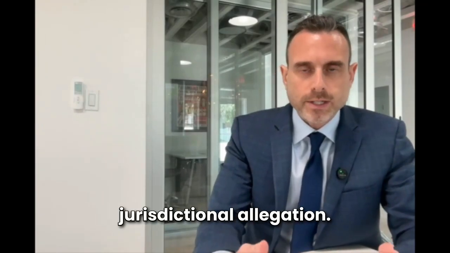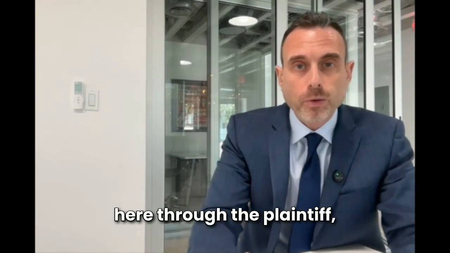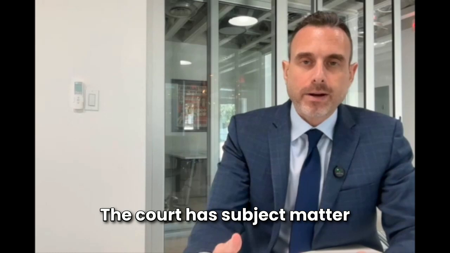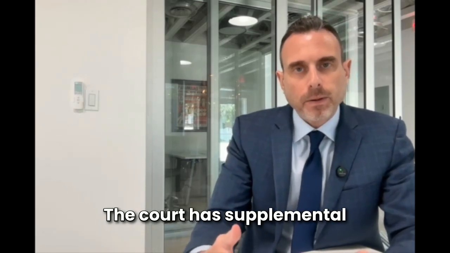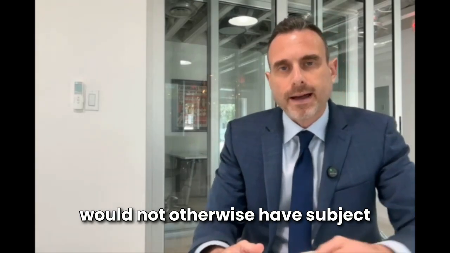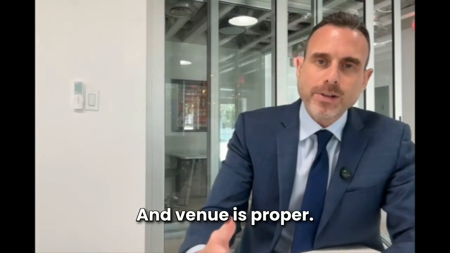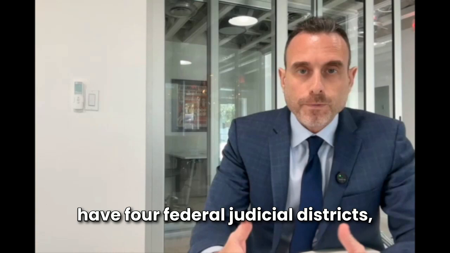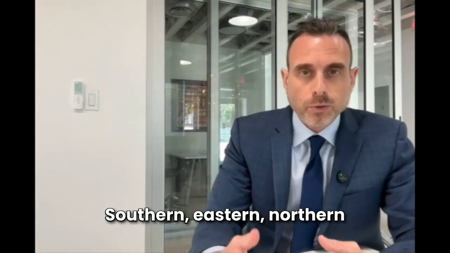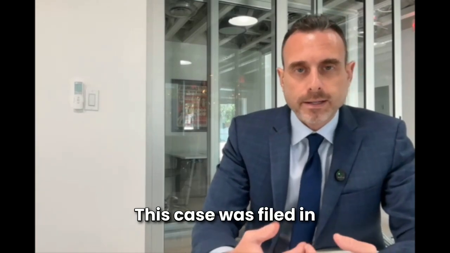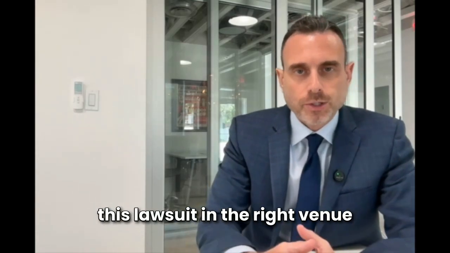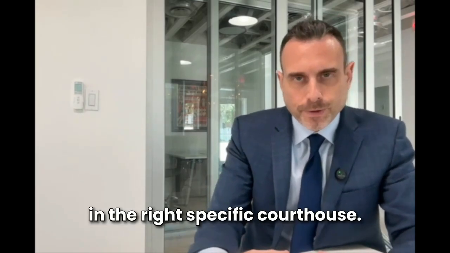Venue is proper in this district. Okay, venue, this is another jurisdictional allegation. So you'll note we're going here through the plaintiff explaining to the court why this is the right court. The court has subject matter jurisdiction over the claims. The court has supplemental jurisdiction over claims that it would not otherwise have subject matter jurisdiction over. And venue is proper. Venue is the exact place where it's filed. So, for example, in New York, you have 4 federal judicial districts: Southern, Eastern, Northern, and Western districts of New York. This case was filed in the Southern District of New York, and the plaintiff is just simply saying that he or she filed this lawsuit in the right venue, in the right specific courthouse.